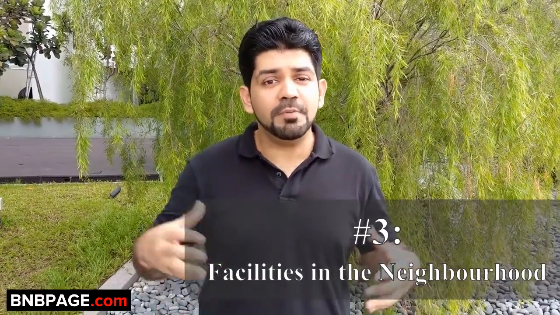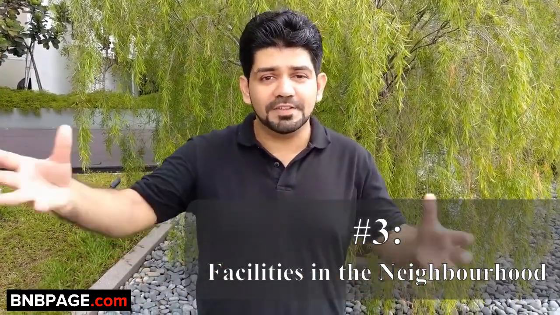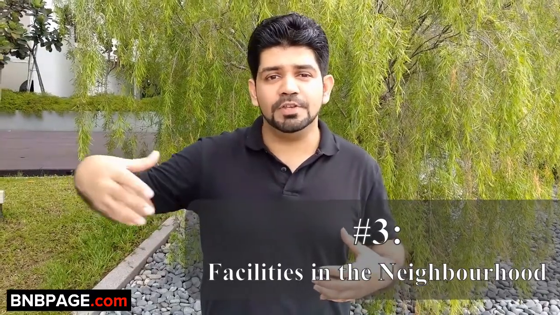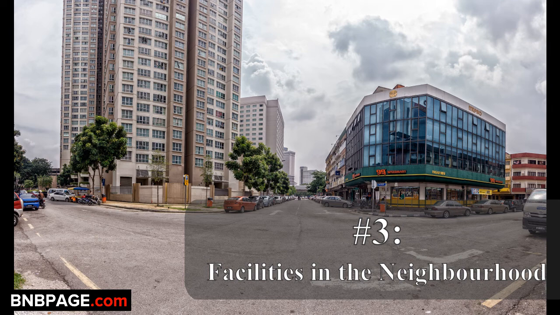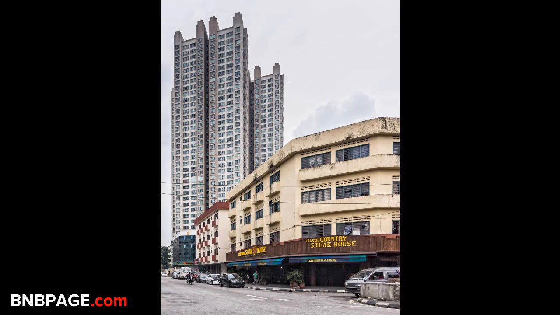Then the later part of the album should be about the neighborhood. What is there beside the property, or a few minutes walk away from the property? If there's a restaurant, a mini mart, or something very essential for the guests, the travelers, then you should mention it, you should put it in the photo.